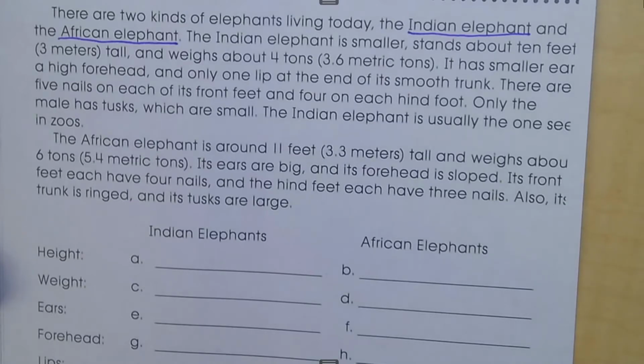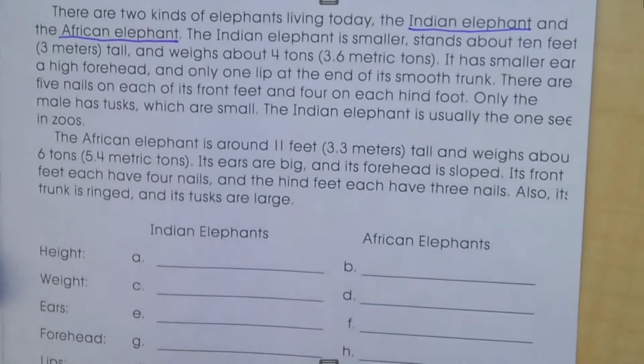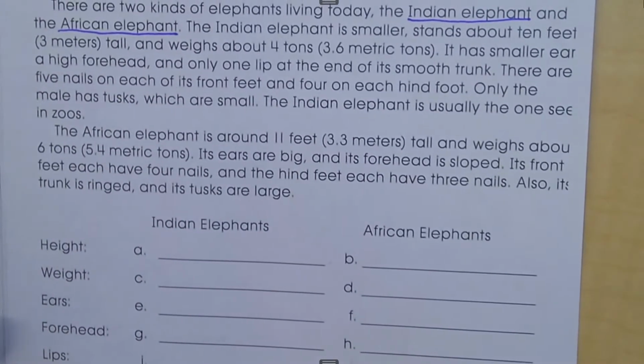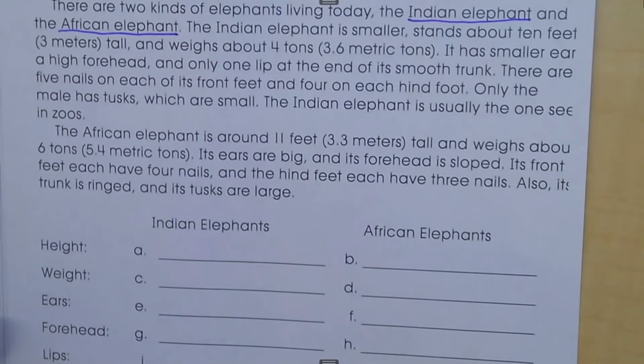There are 5 nails on each of its front feet, and 4 on each hind foot. Only the male has tusks, which are small. The Indian elephant is usually the one seen in zoos. The African elephant is around 11 feet or 3.3 meters tall and weighs about 6 tons or 5.4 metric tons. Its ears are big and its forehead is sloped.